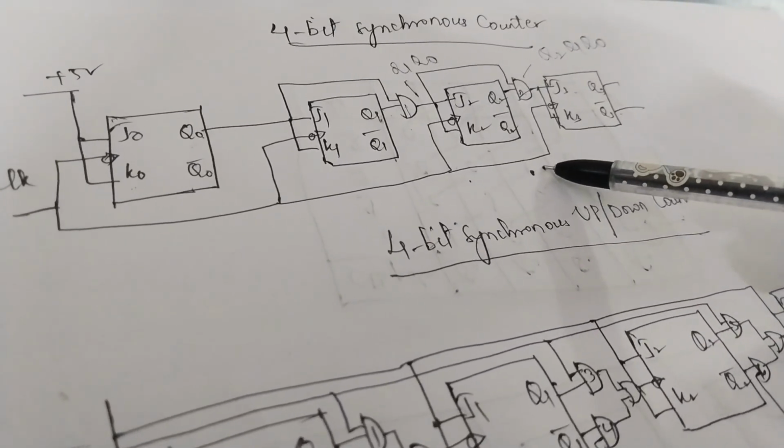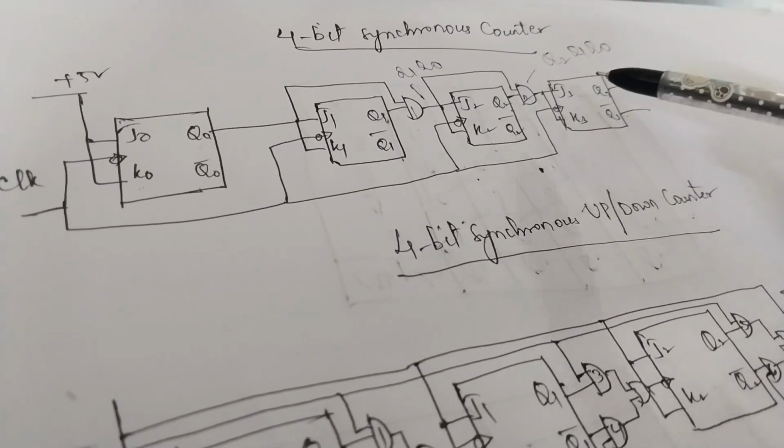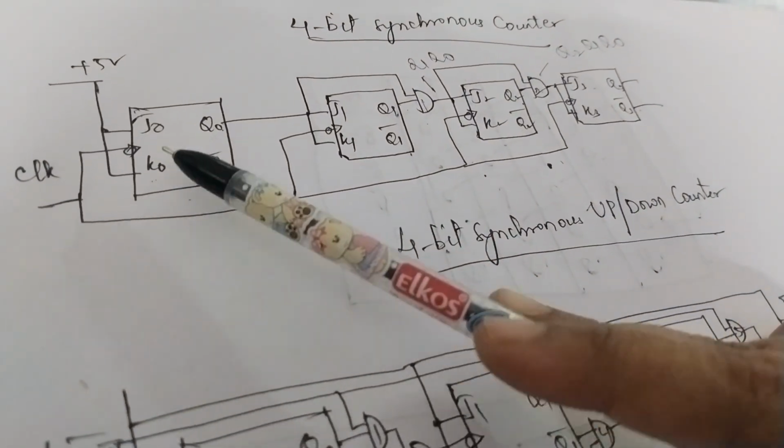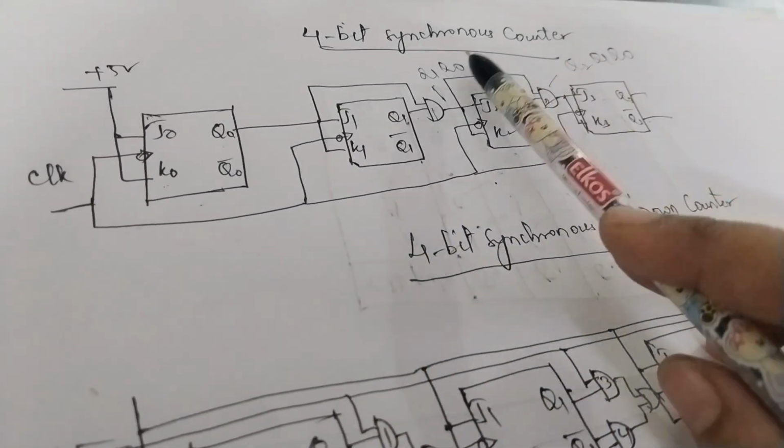So this is the diagram. Do remember how to draw it easily. First we draw 4 boxes, indicating 4 JK flip-flops. Then give the plus 5 volts connection only to the first inputs J0 and K0, and give the clock connection to all these flip-flops because it is a synchronous counter.